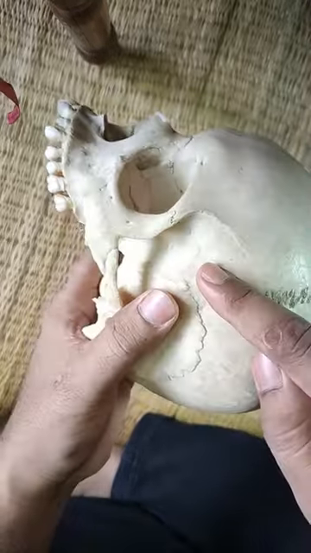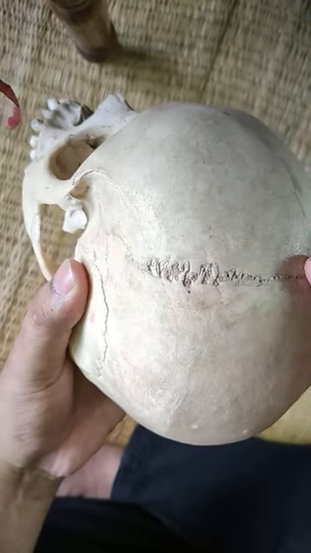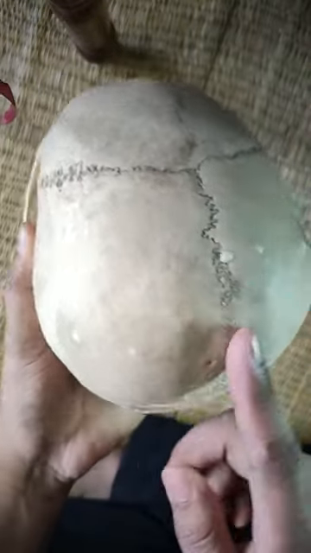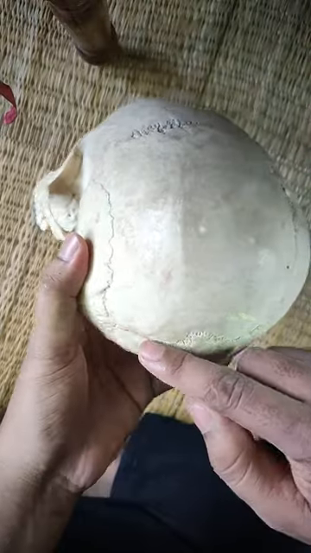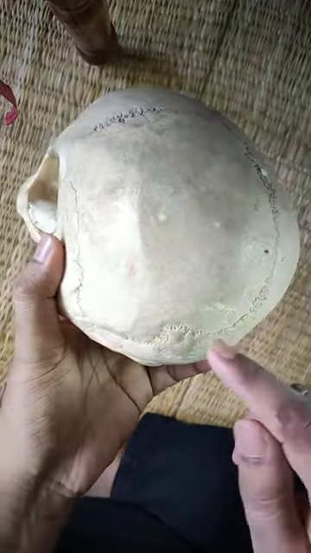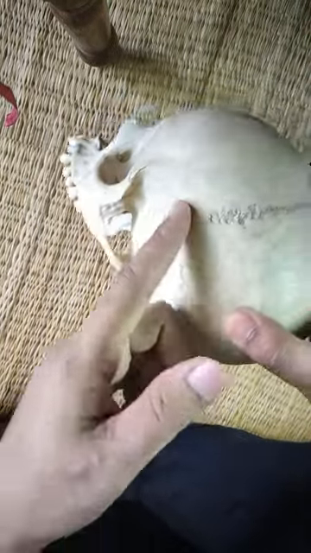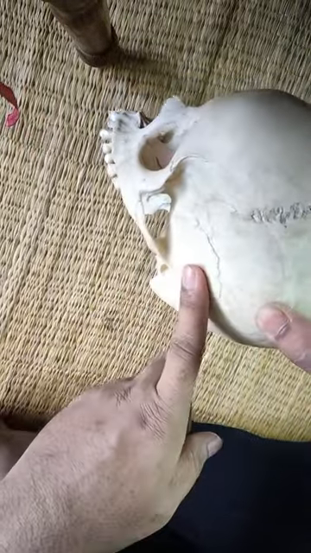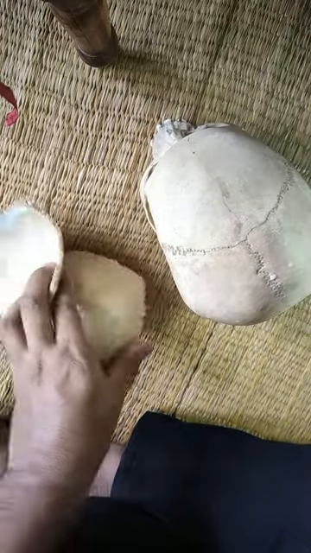Four borders: this is the anterior border, which forms the coronal suture. This is the superior border, forming the sagittal suture, and this is the posterior or occipital border, forming the lambdoid suture. This is the inferior border, which is articulated with the temporal bone and the greater wing of the sphenoid.